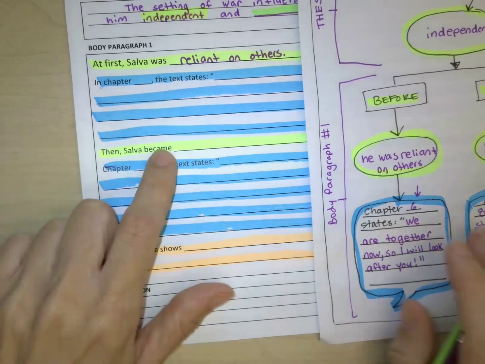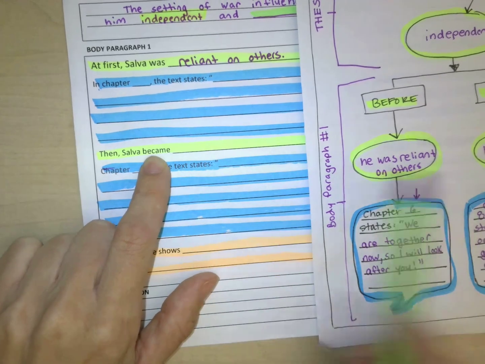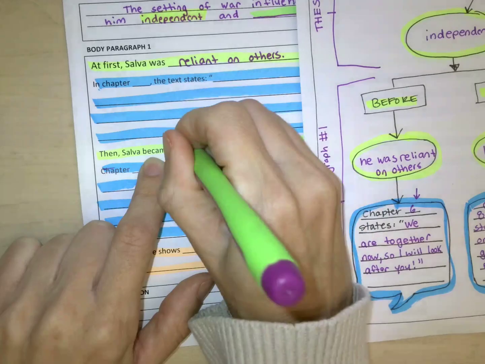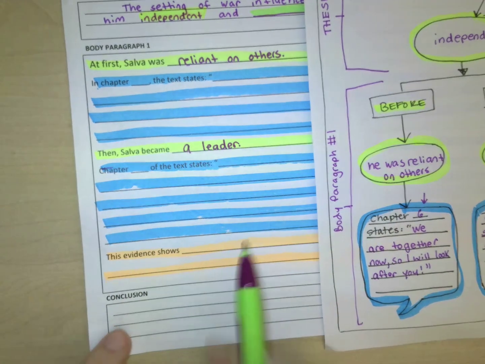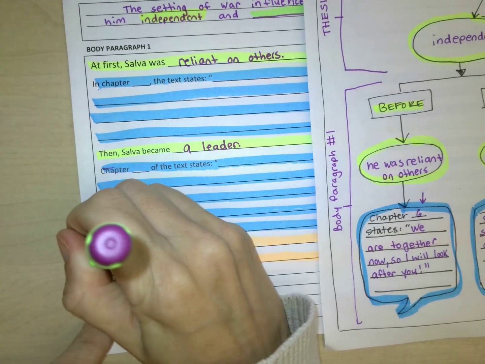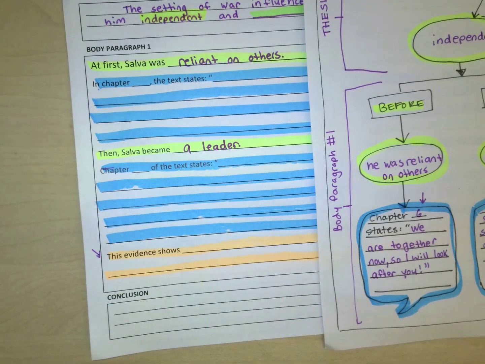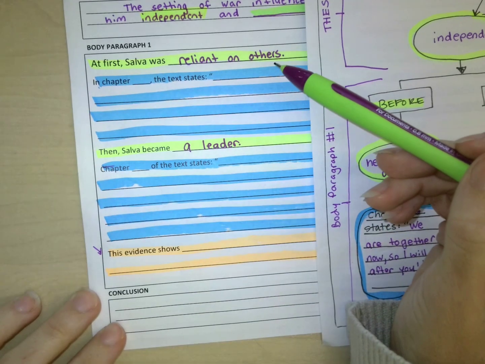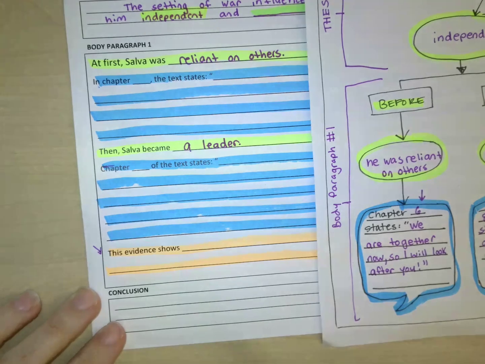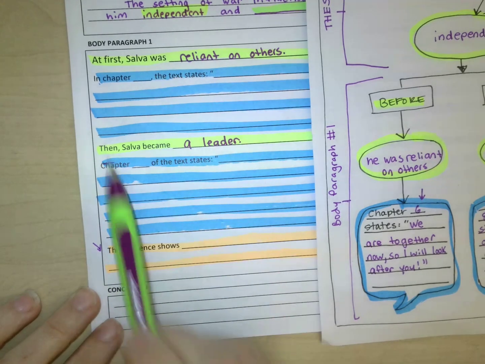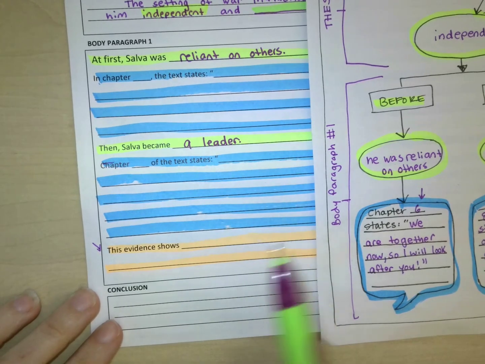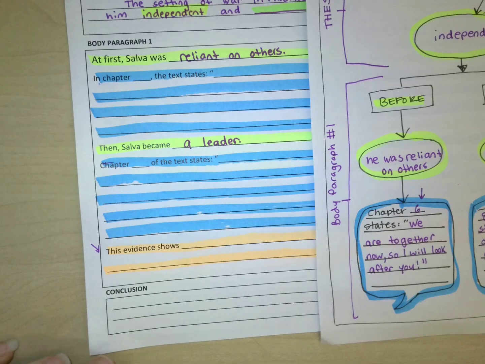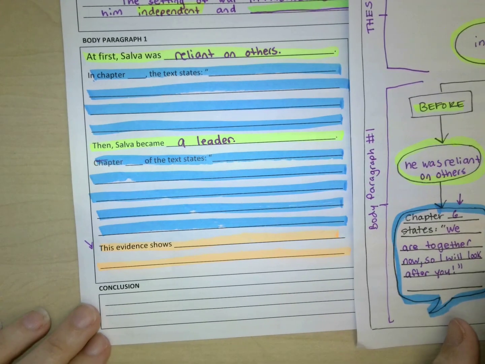Okay. I want to go over this then part. So then Salva became a leader. And this orange part is kind of a hard part, but that's where you're going to try to sum everything up, where you sum up the fact that he's changed from being reliant to becoming a leader, right? So you have all these parts. You're just writing them in there. You're writing them as neat as you possibly can because the neater you are, the easier it is going to be to type this paper, okay?